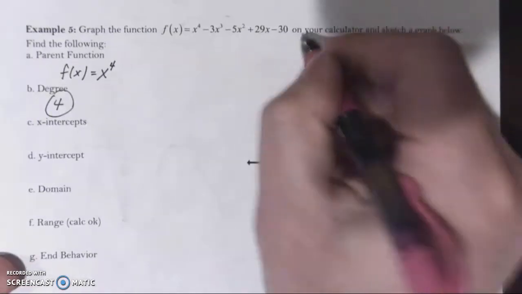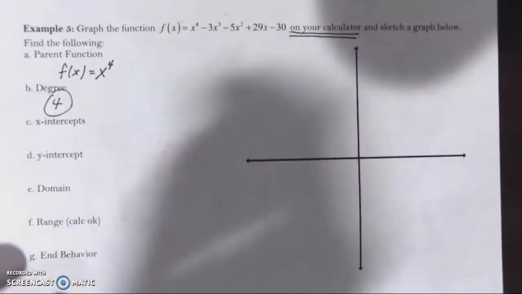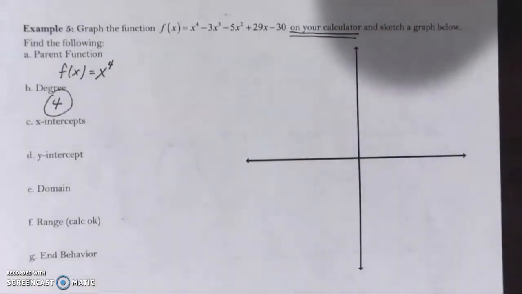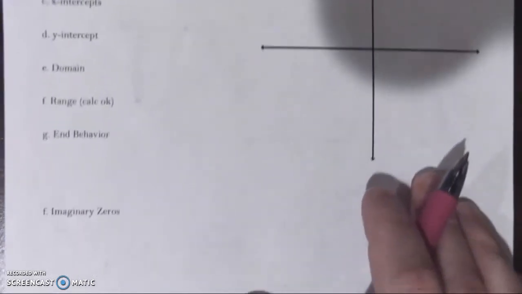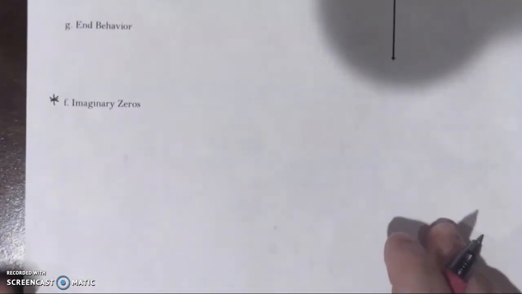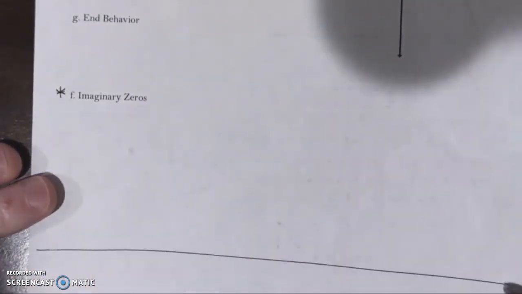So for that reason, you'll see that in certain ones, we allow you to do things on your calculator. So we want you to put this into your calculator. For the most part, the one thing that we're really going to want to see on the calculator is the zeros, the x-intercepts. Now, let's talk first about how many we should find, because it's going to get us into our first little talk about imaginary zeros here. So we're going to take a few notes down at the bottom.